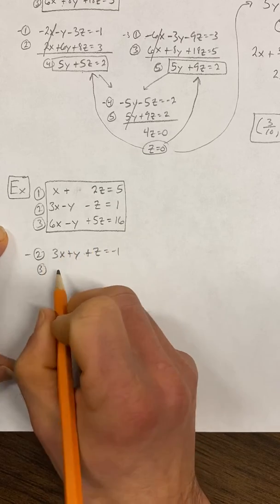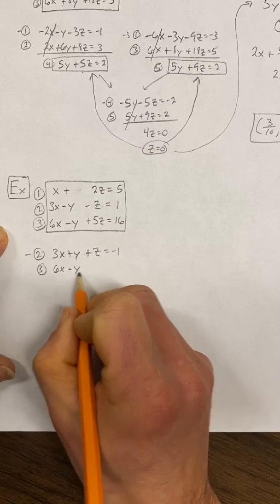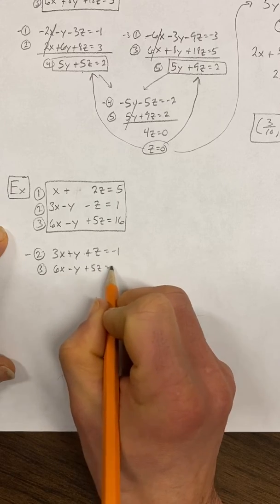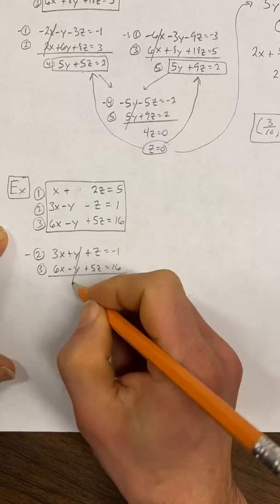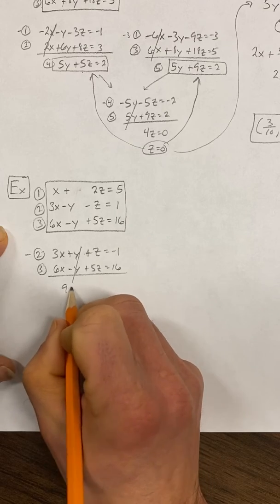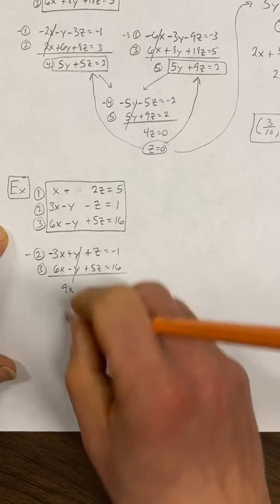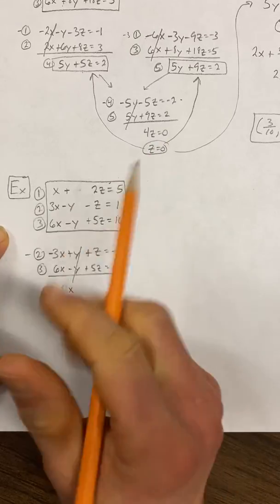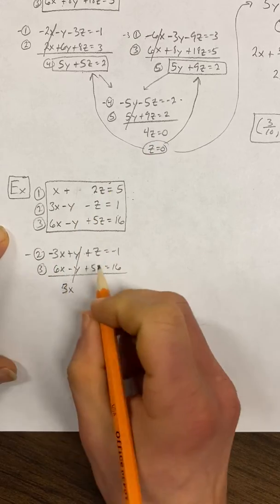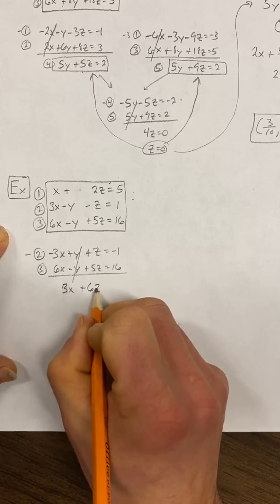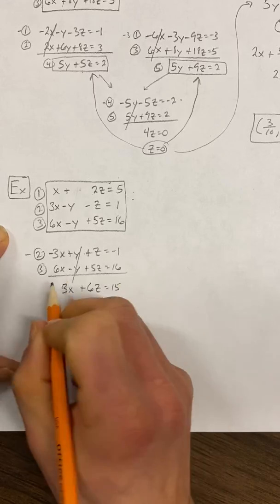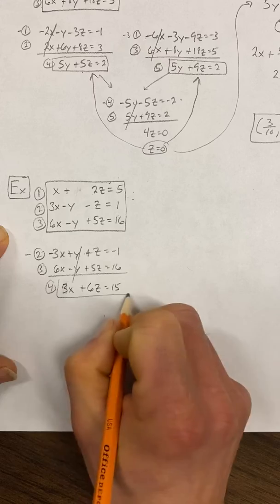Third equation, I'm not going to do anything to it. And when I add these together, I get the y's to cancel, which is what I was looking for in this particular one. Whoops, I forgot to make that negative. So it looks like that should be 3x. I'm going to have a total of 6z and 15. And that'll be my new equation.